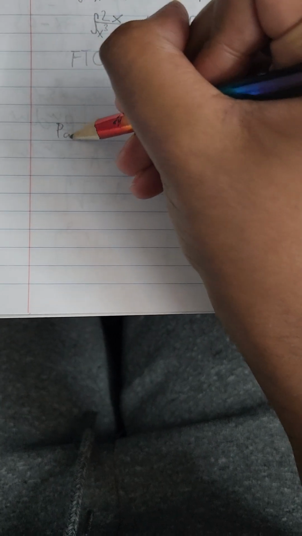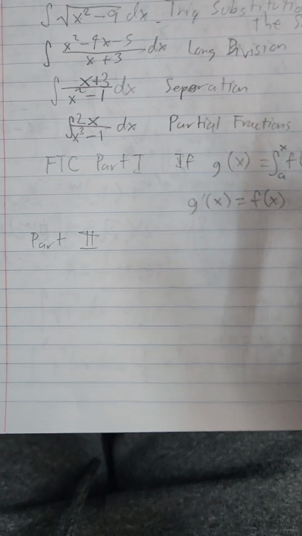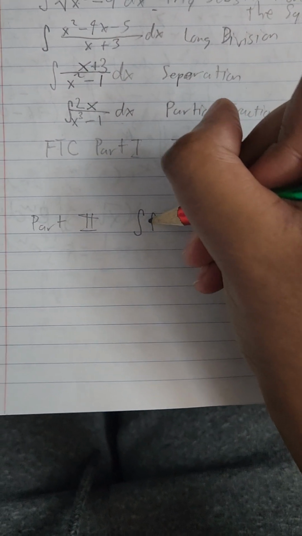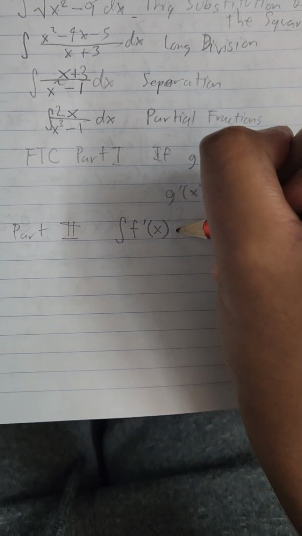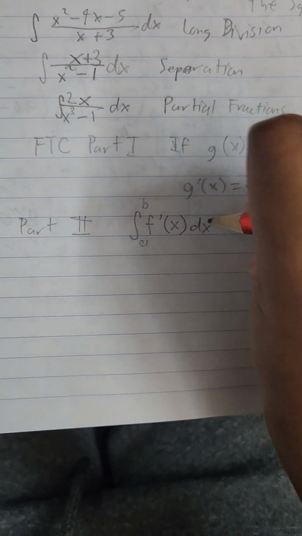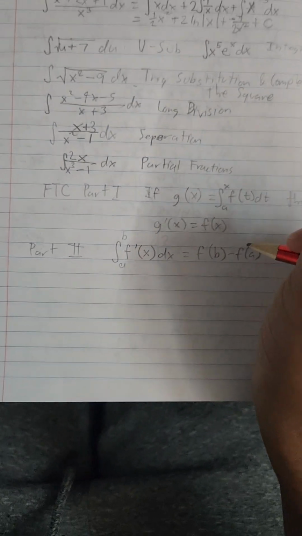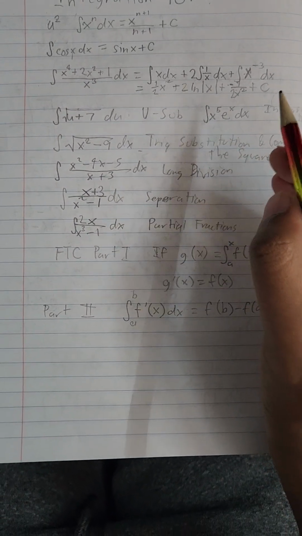And that's part 1. Part 2 is what we're most likely going to be using here. It's saying, for example, the antiderivative. So let's say we denote the integral of f prime of x dx from a all the way to b. That's going to be equivalent to f of b minus f of a. And that's pretty much all we're going to need before going into the next video.